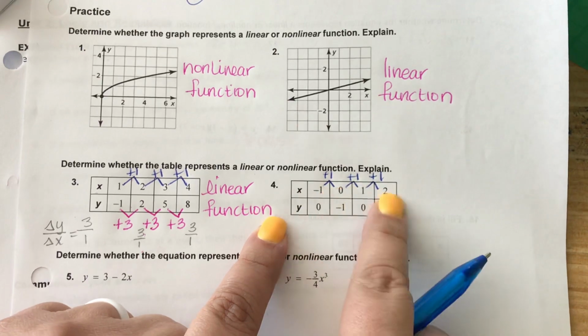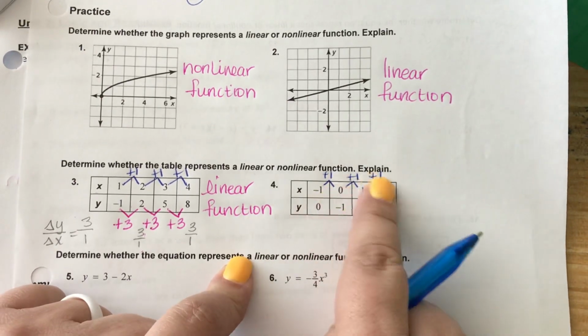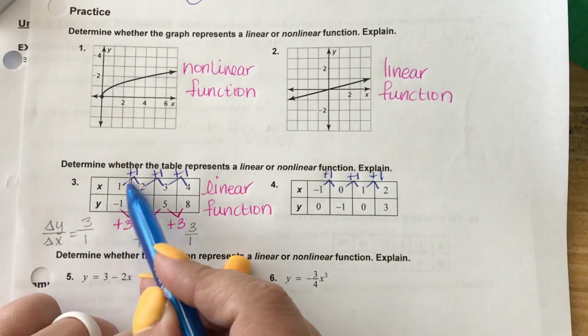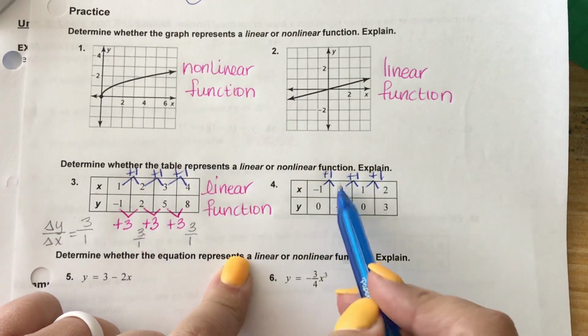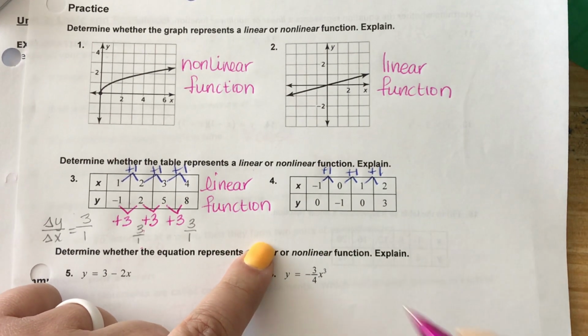They won't always be that nice, but right now, as we are introducing this, that's actually helpful, because then we can really say, okay, if this constantly went up by 1, then we can really focus on, is this always increasing or decreasing by the same amount? So let's try it here.